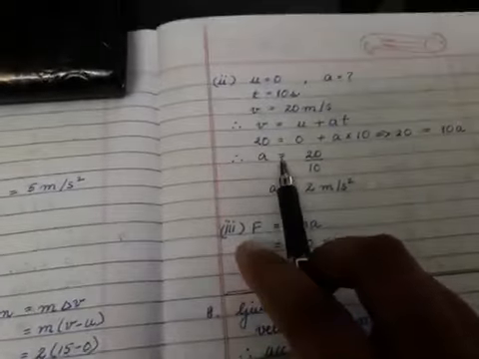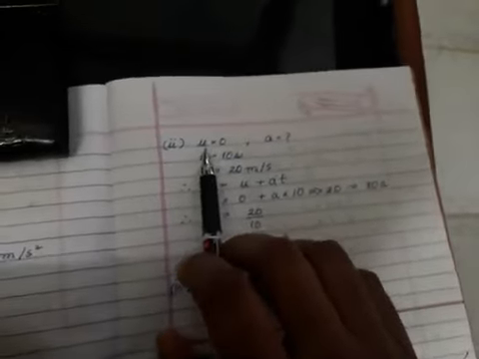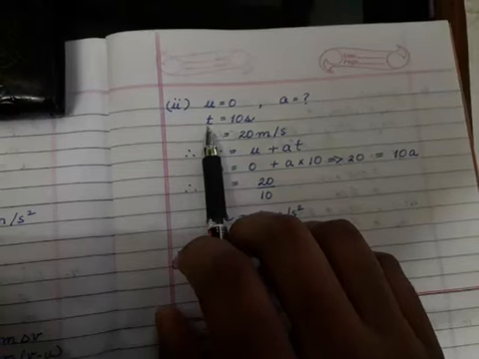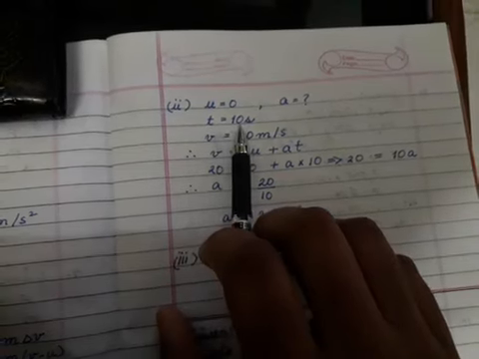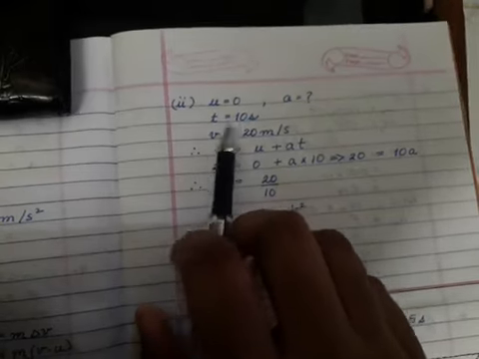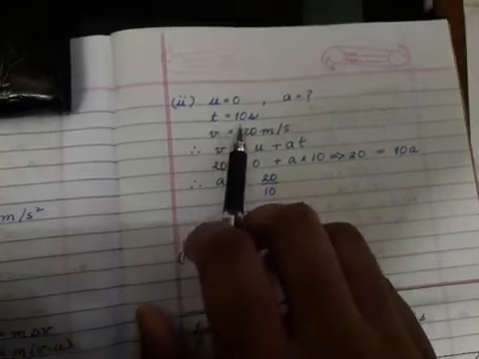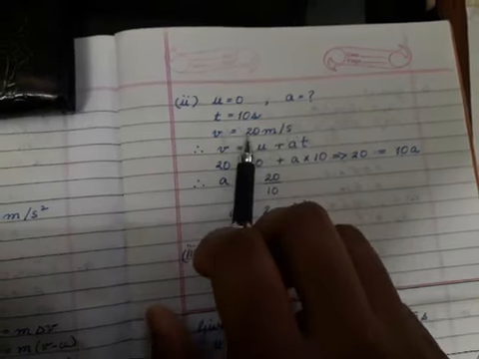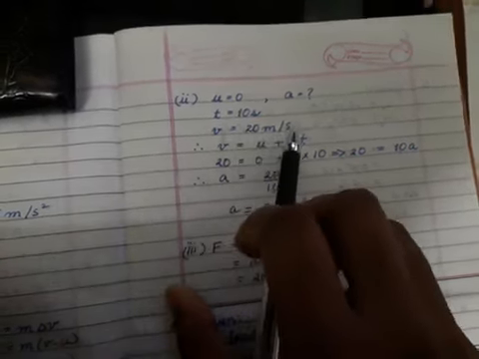Now after that we have to find out the acceleration produced in the body. How are we going to find the acceleration produced in the body? As it is initially at rest, u is equal to 0. And the force was acting for 10 seconds, that's why t is equal to 10 seconds and v is equal to 20 meter per second, because just now we have found it to be 20 meter per second.